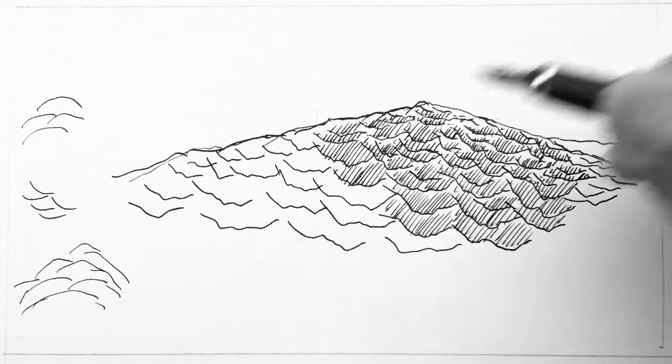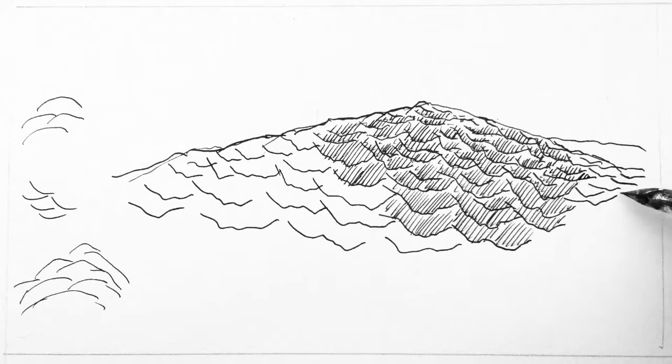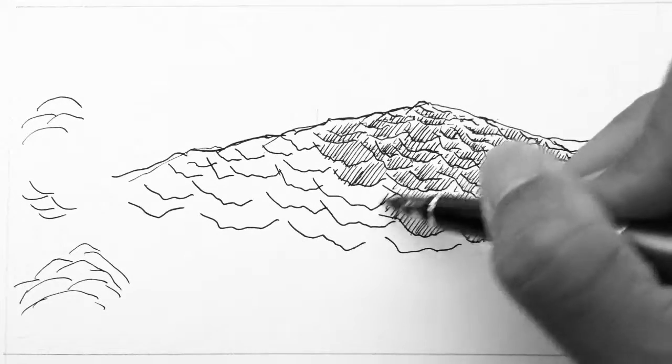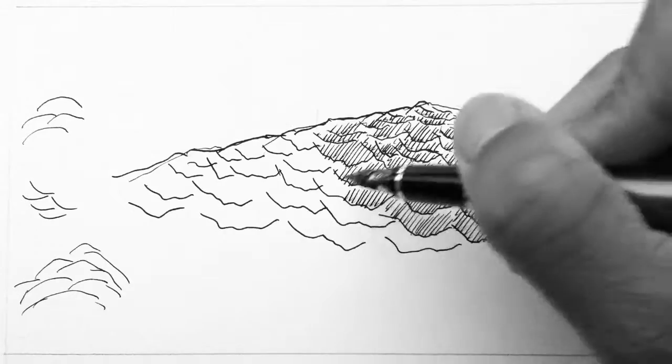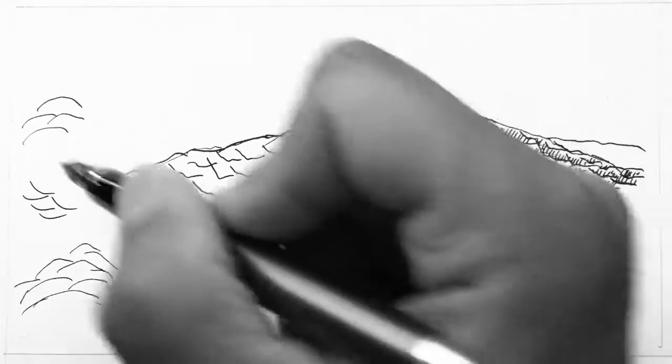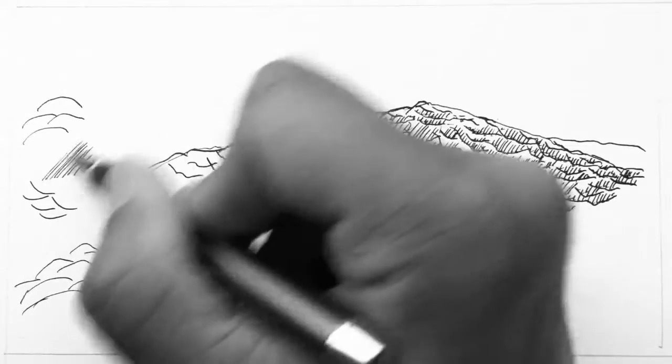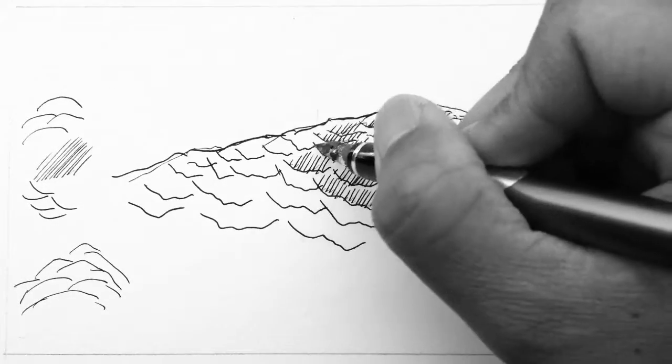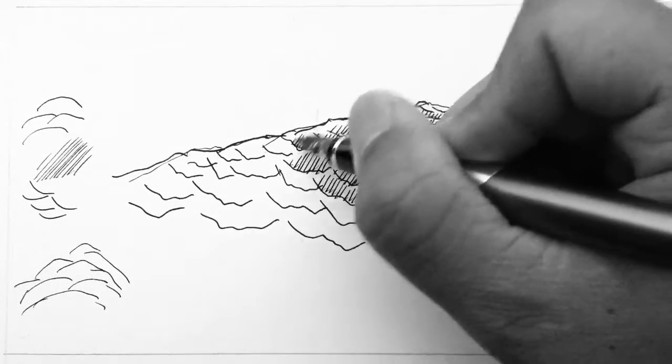But again, you can see that this is not giving a good definition, a good contrast. So what we will do is come back and add one more layer of parallel lines to create a bit more darks, to create more of a feeling for the volume of these layers. Let me quickly add a bit more over here. You have to be very good at putting these parallel lines down, something like this, so that you get a uniform tone. That's something I've suggested you practice extensively before.